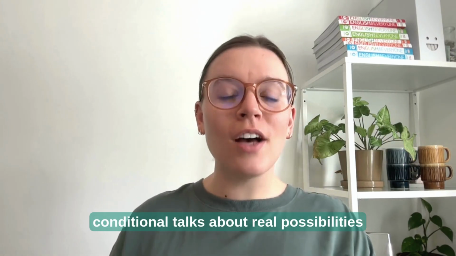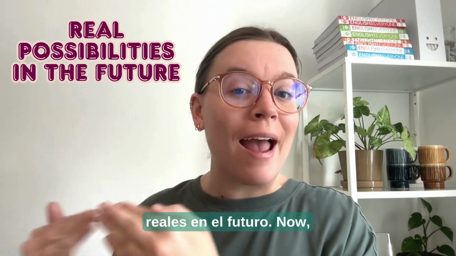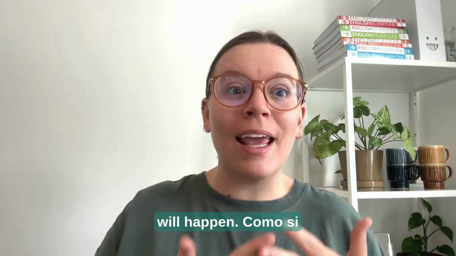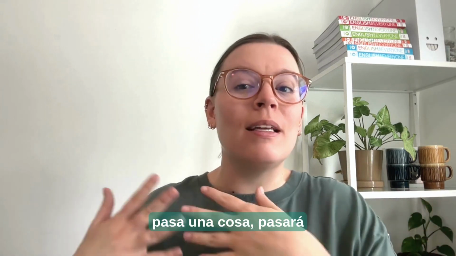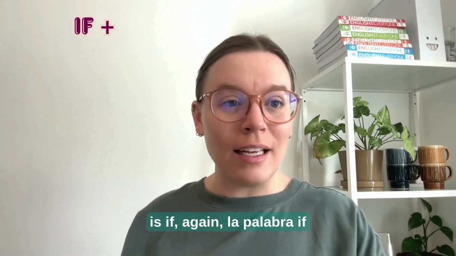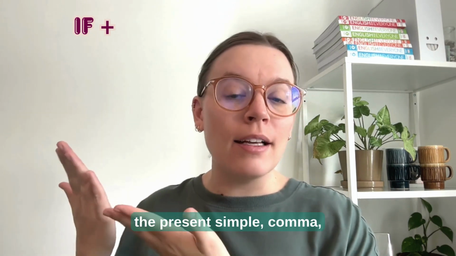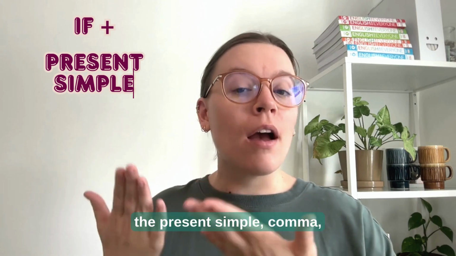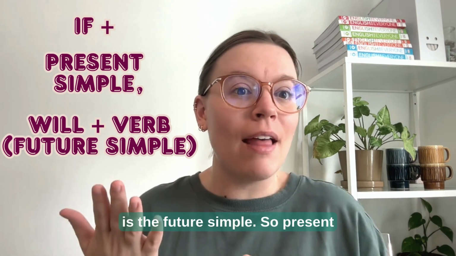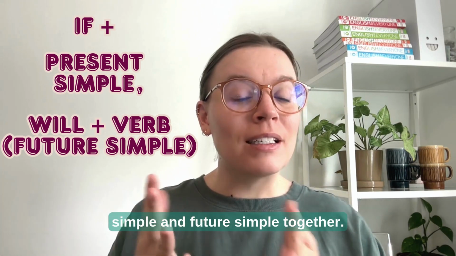Next, the first conditional. The first conditional talks about real possibilities in the future. Posibilidades reales en el futuro. Now, if one thing happens, another thing will happen. Como si pasa una cosa, pasará otra. ¿Sí? So the formula is if, again, la palabra if siempre, sí. If plus the present simple, comma, will plus verb. Y will plus verb. This is the future simple. So present simple and future simple together.